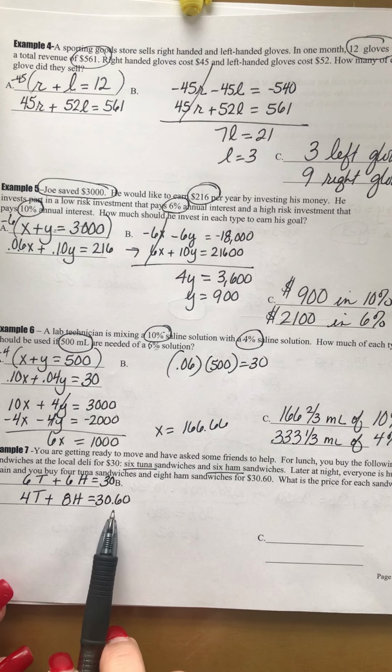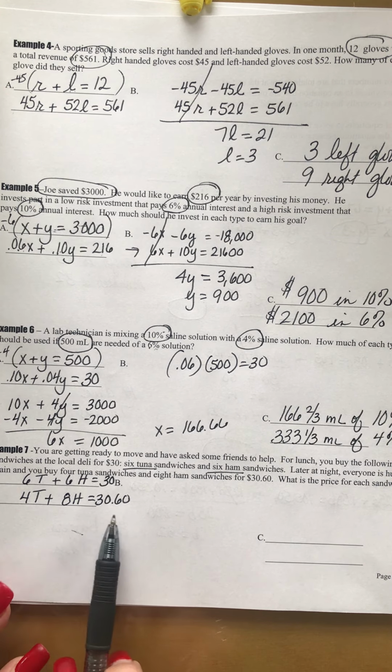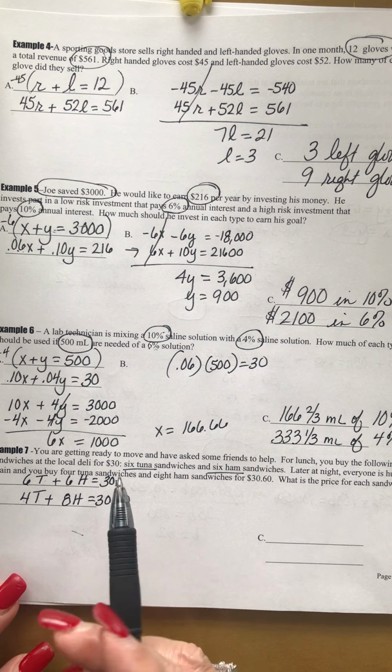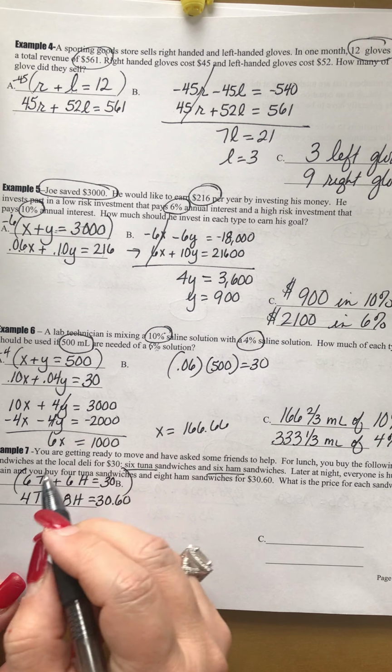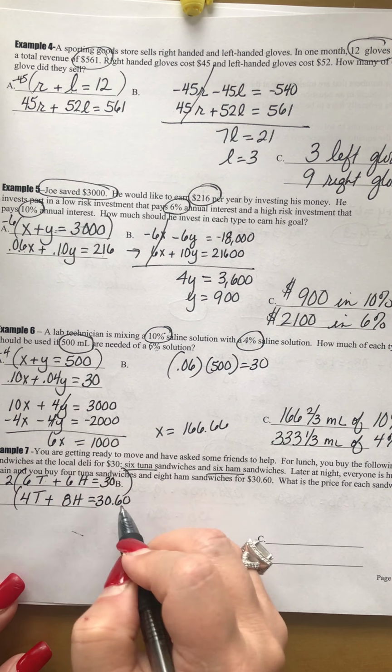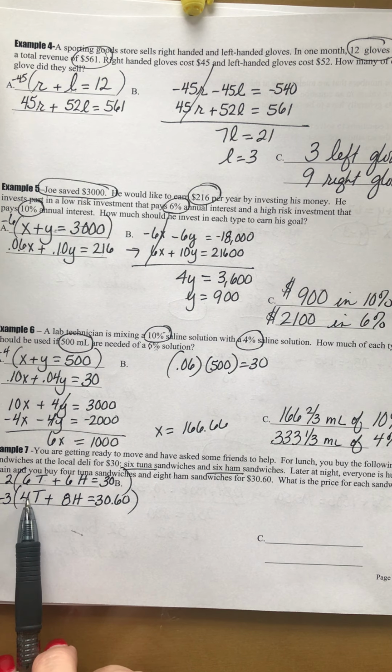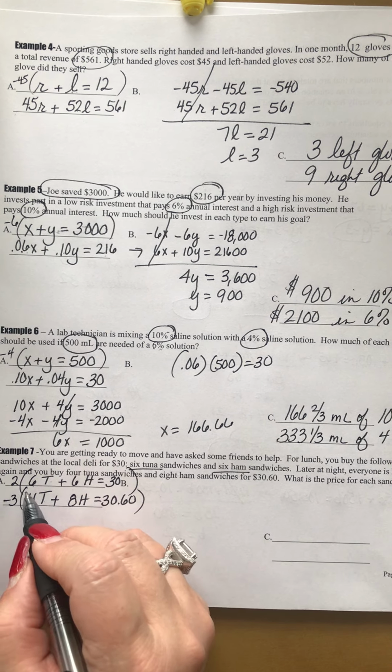Okay, so now we do have a decimal here, but we're just going to ignore that one. We're just going to look at this and say, oh, we have a 6t and a 4t. If I multiply this top equation by 2 and the bottom one by -3, I'll have 12t and negative 12t. So that's our goal here.